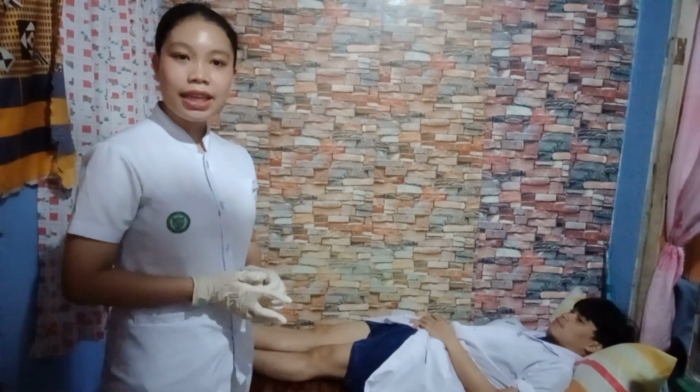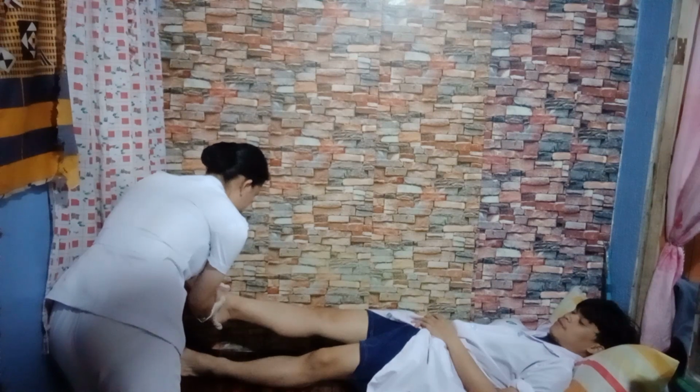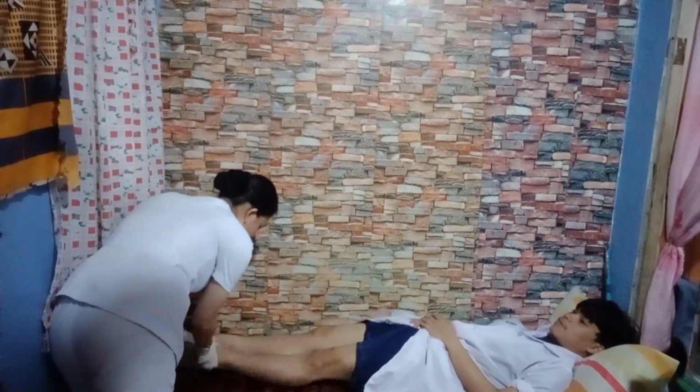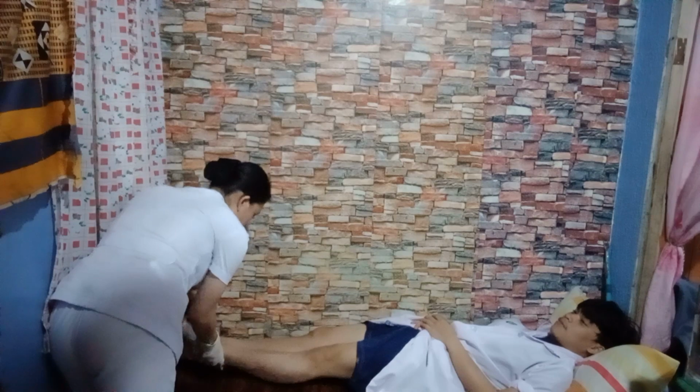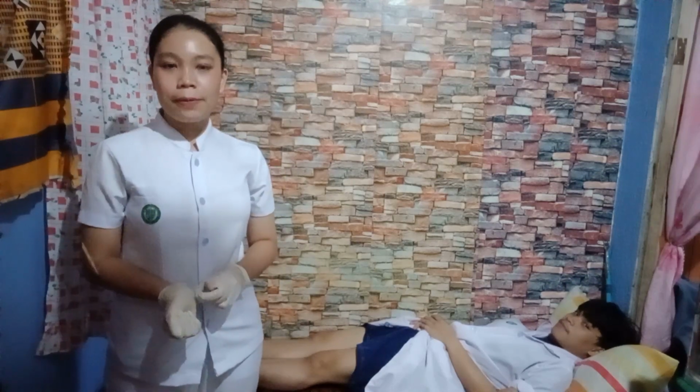So the last thing we need to assess for the skin of the patient is to palpate for edema, which is done by palpating the ankle. This one, this. Okay. So as I palpate naman the feet of the patient, there is no edema present naman. After I assess the skin of the patient, we will now proceed to assess the scalp and hair, which we will inspect for the hair condition, the amount, and the distribution.